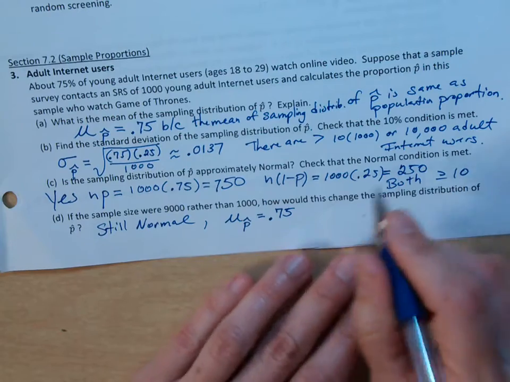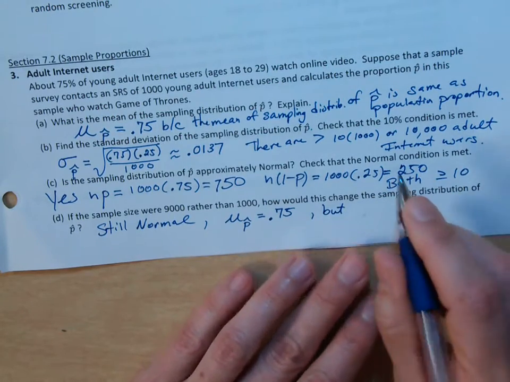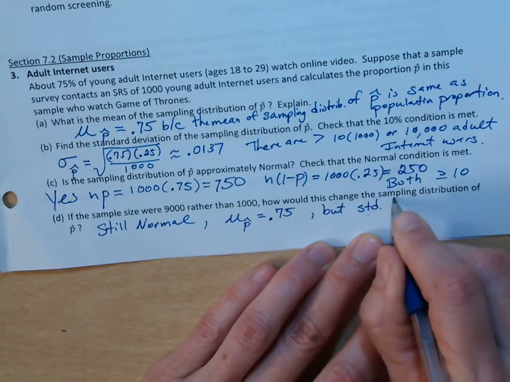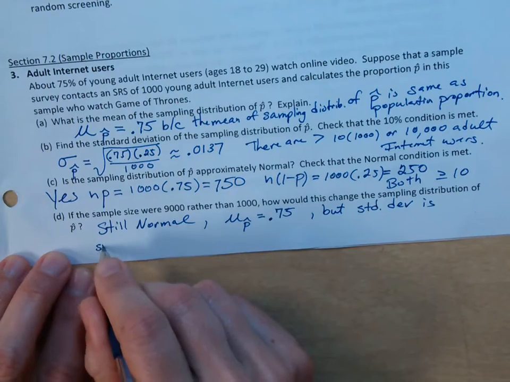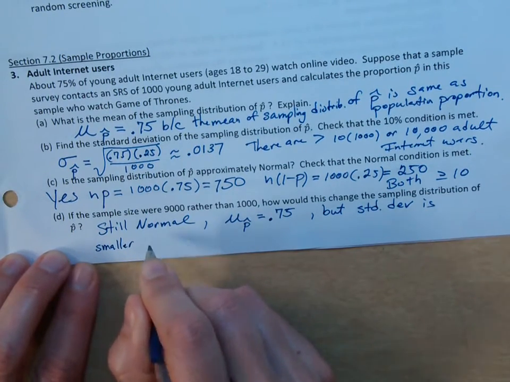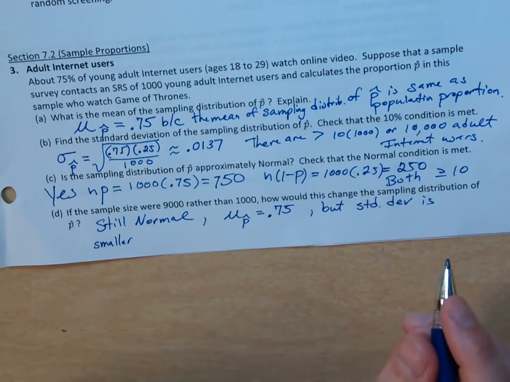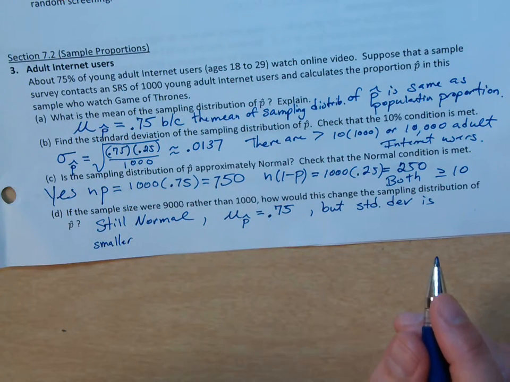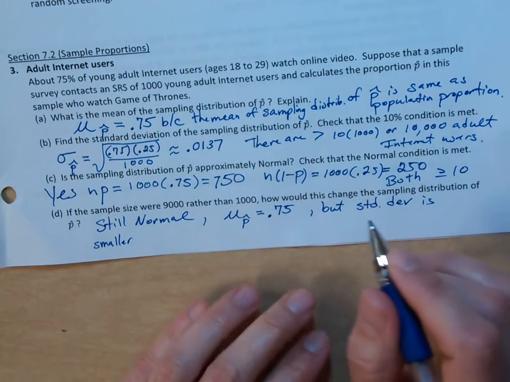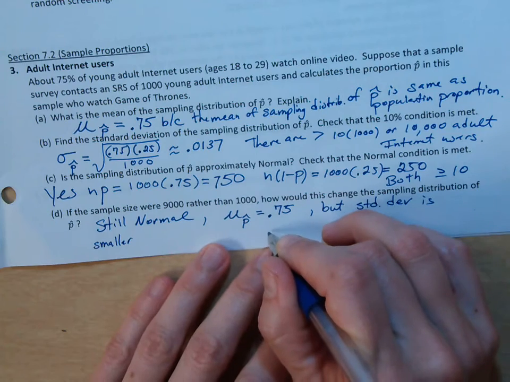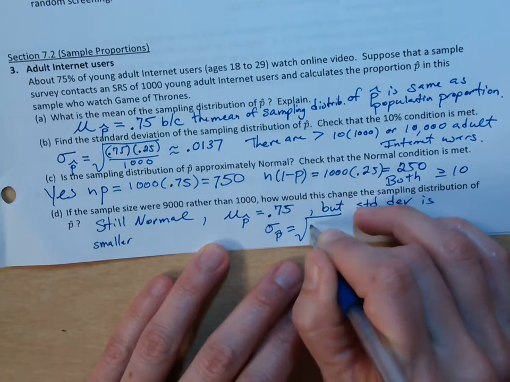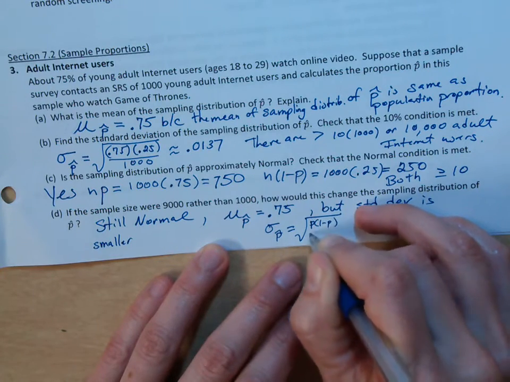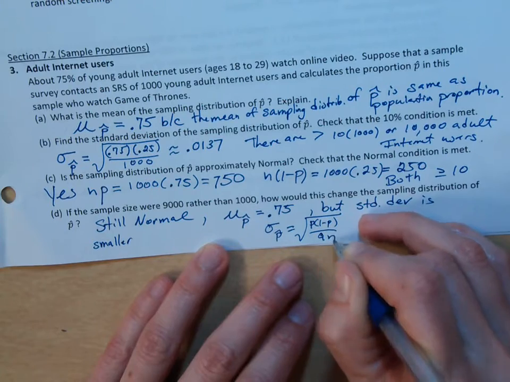But the standard deviation is going to change. But by how much? We know it's smaller, but by how much? How many times bigger is the sample? 9 times bigger, right? So let's look at the formula for standard deviation: the square root of p times 1 minus p over n. The p times 1 minus p isn't going to change, but instead of n, we now have 9n.